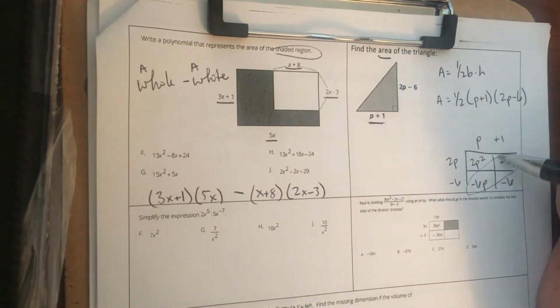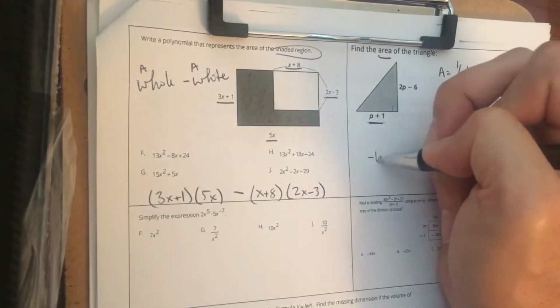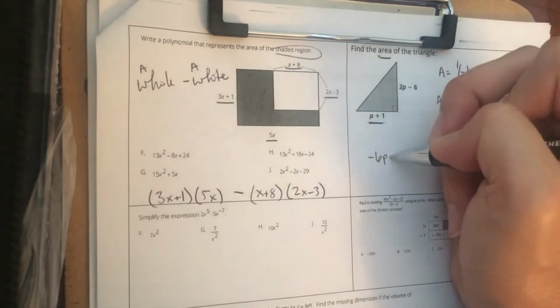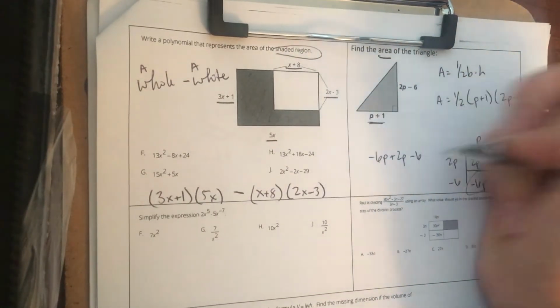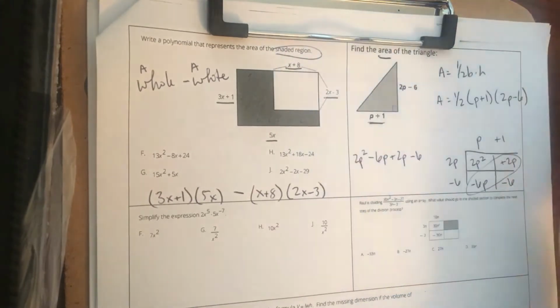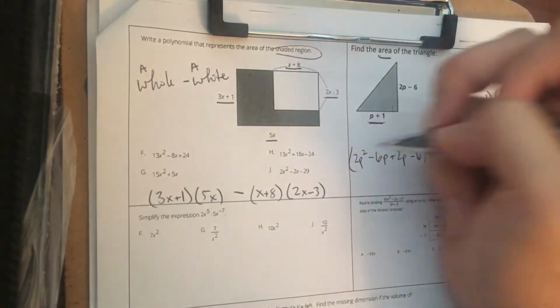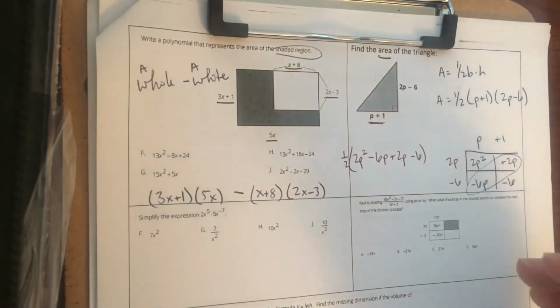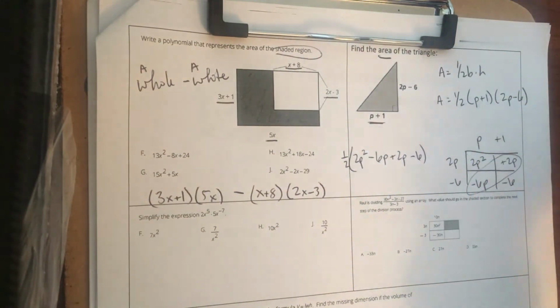These are like terms. So I have -6p plus 2p minus 6, 2p squared. All of this is times 1/2. I'm not finishing these as you can see, but I'm trying to give you a start just so we can move a little faster.